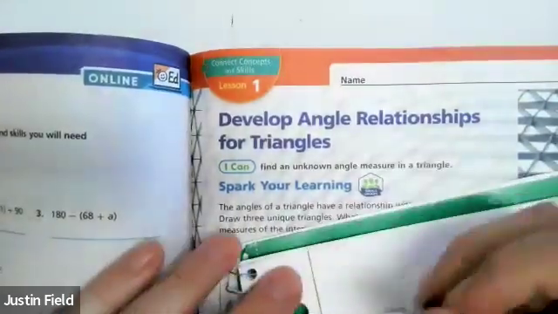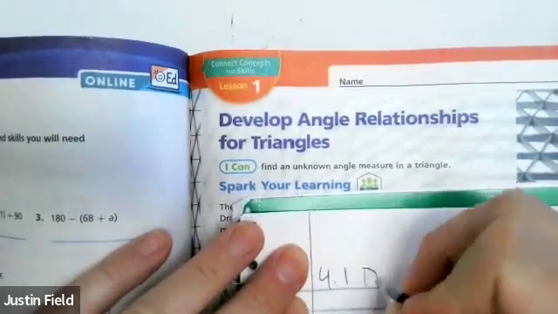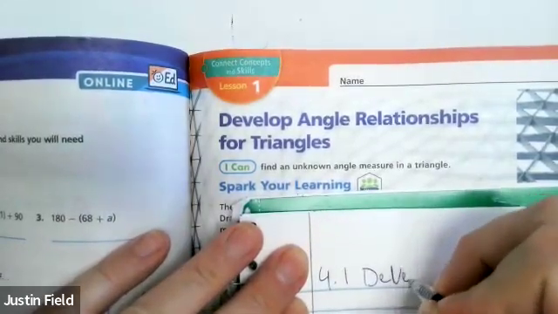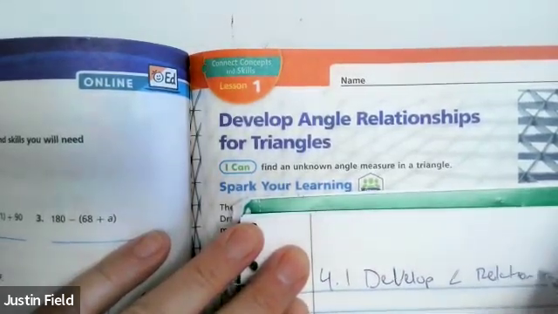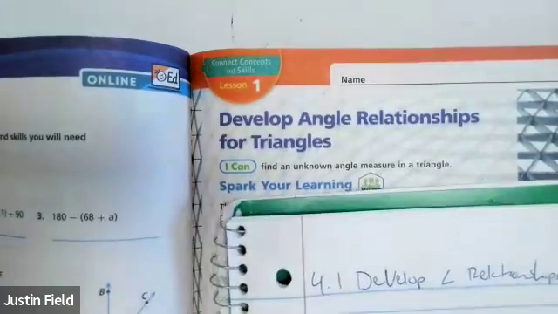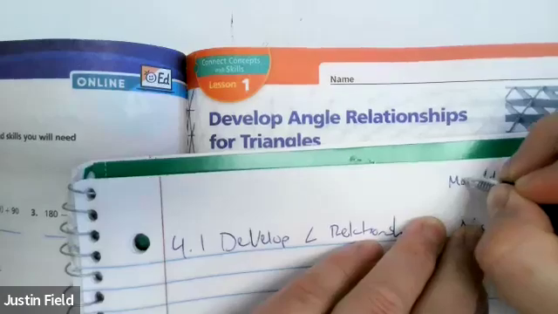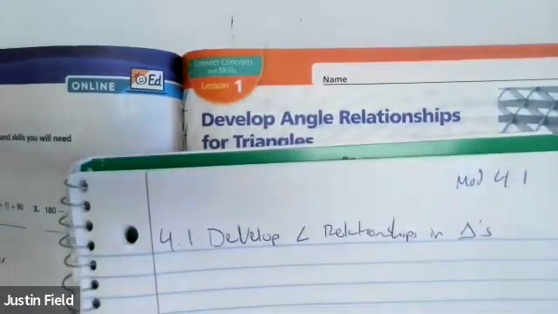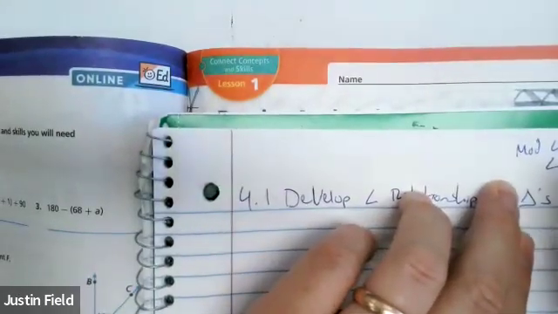All right, so I'm going to go ahead and start a new page for lesson 1. This is 4.1, Develop angle relationships in triangles. Okay, and this is for a chapter on angle relationships.